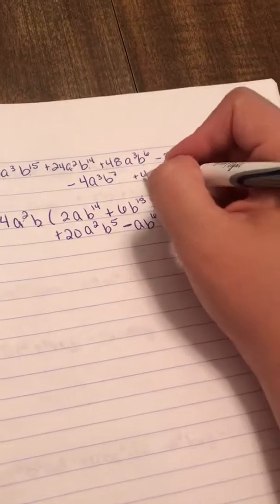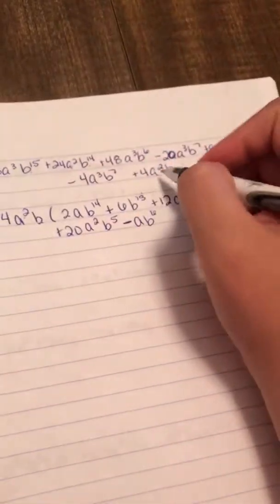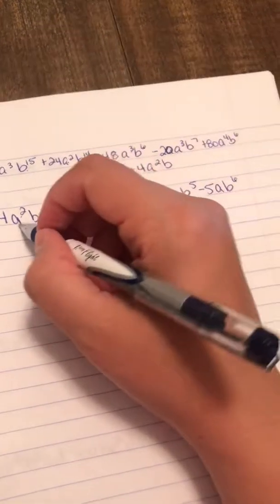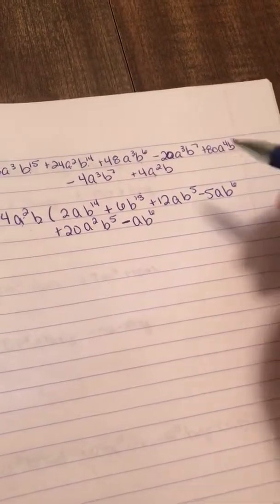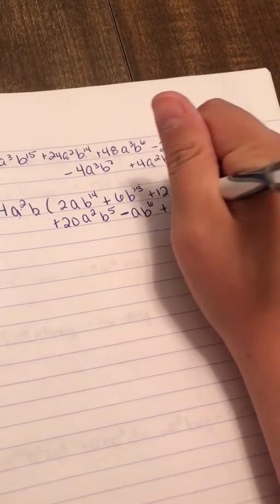And finally, for the last one, 4 is taken out. 4 divided by 4 is 1, so that goes away. A squared divided by a squared, that goes away. It's a 1. And b divided by b is also a 1. Don't forget to write down the 1, though.